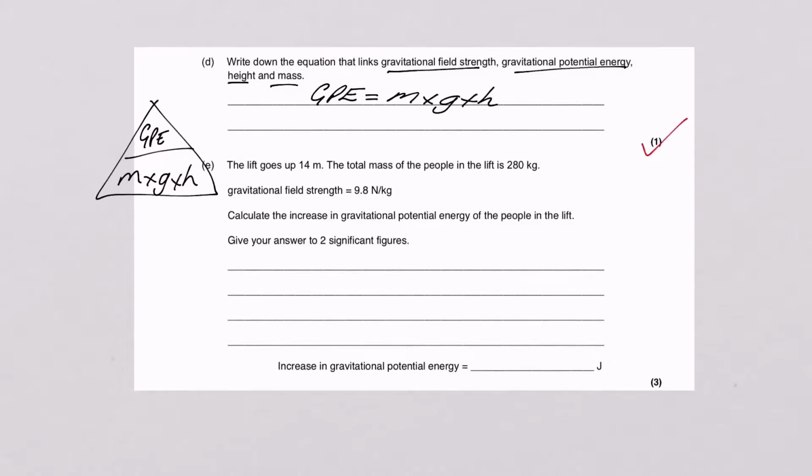Okay, so the next piece of the question. The lift goes up 14 meters, and the total mass of the people is 280. Gives me the gravitational field strength. He wants me to calculate the gravitational potential energy change only for the people, so I don't need the mass of the lift. So I'm going to put the numbers into the equation that I've written above. I'm going to work out that number.